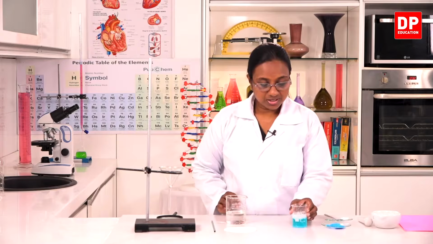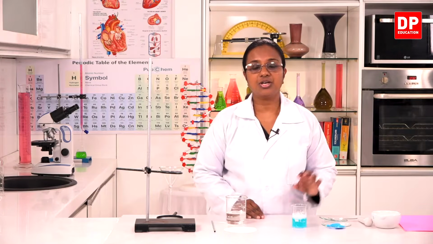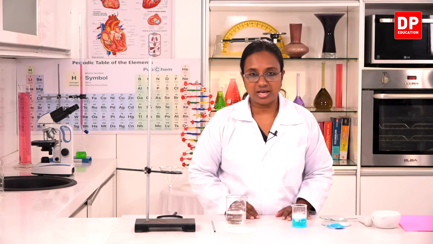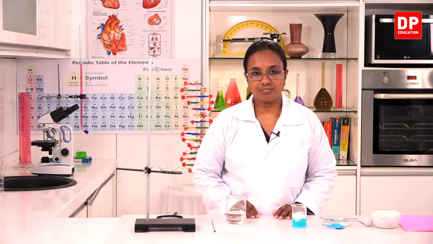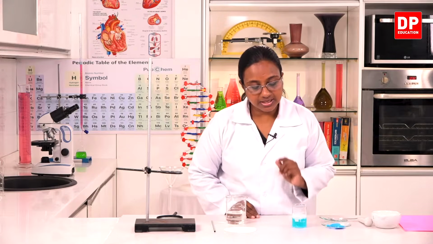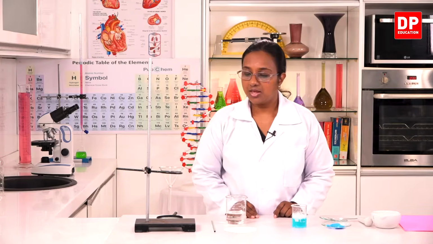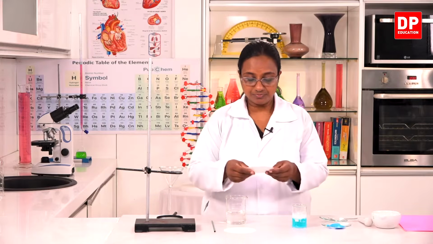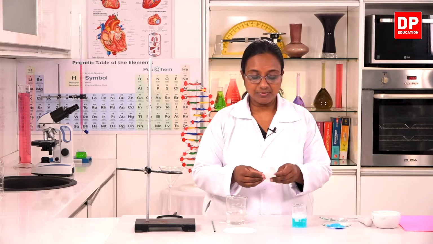So here students, you can observe that all the three components, water, copper sulfate and naphthalene, are mixed together. So we have a liquid mixture. In that you can see the white color solid particles on top. Now what I will do is, this is a filter paper. I'm going to fold the filter paper.